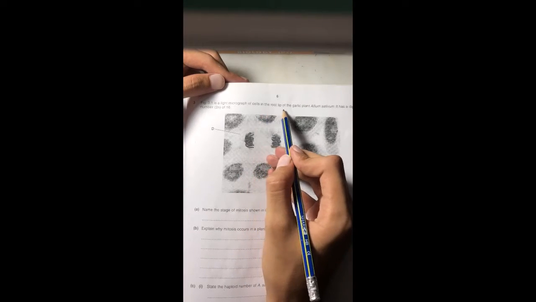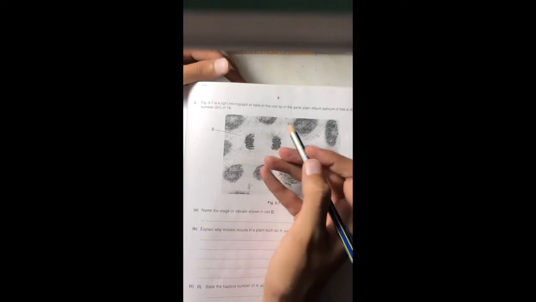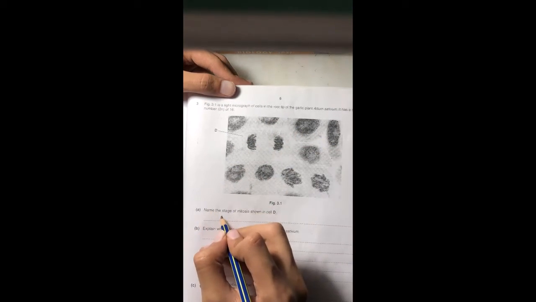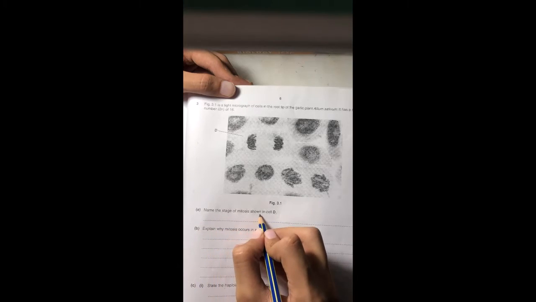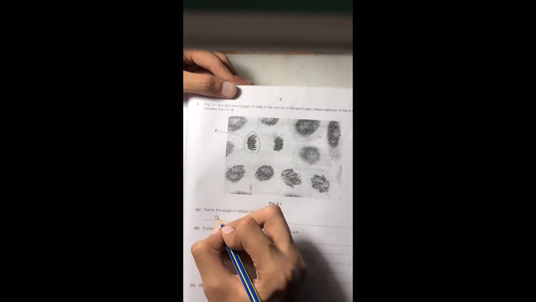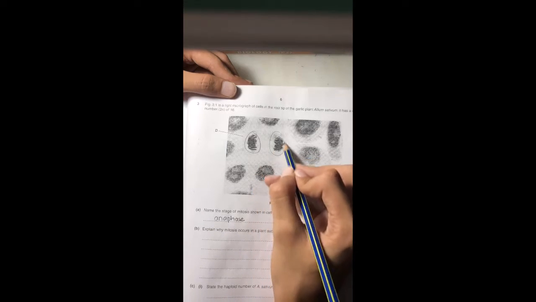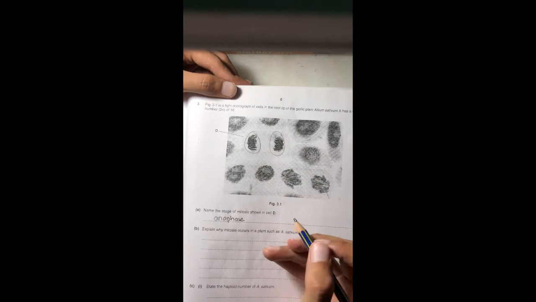Figure 3.1 is a light micrograph of cells in the root tip of a garlic plant. It has a diploid number 2n of 60. Diploid is the number of full chromosomes. Part A, name the stage of mitosis shown in cell D. The stage in mitosis is this one, which is anaphase, where the sister chromatids are separated and move to the opposite poles.